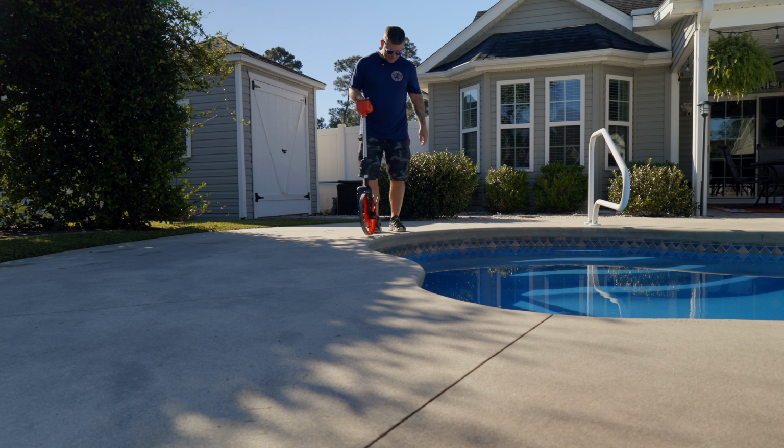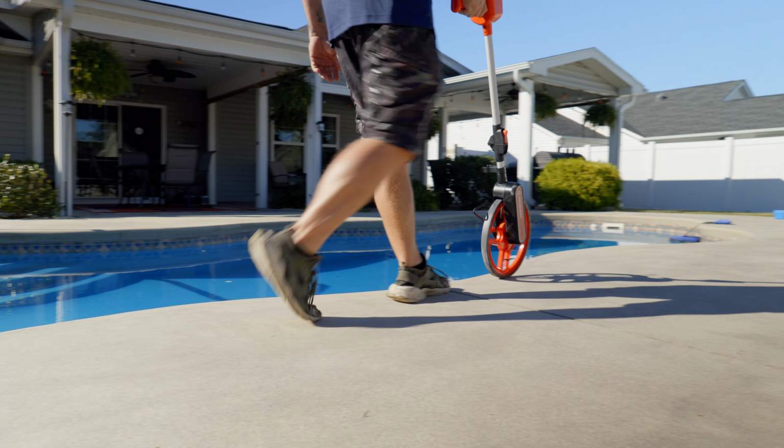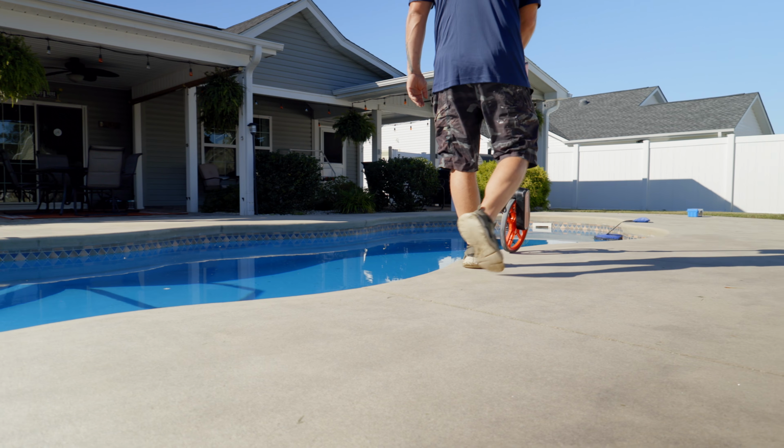Walk around all the edge, like get a full perimeter measurement. So make sure you remember where you start because that's where you're going back to. 76 feet and 4 inches. It's gonna ask you for approximate age of the pool.